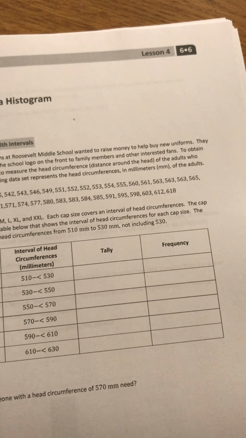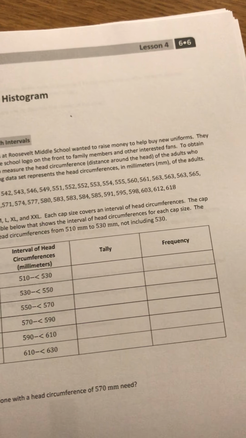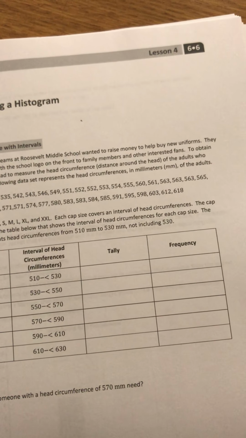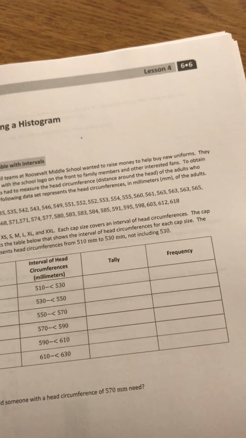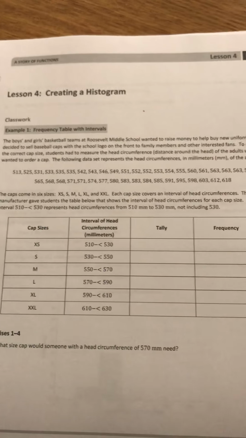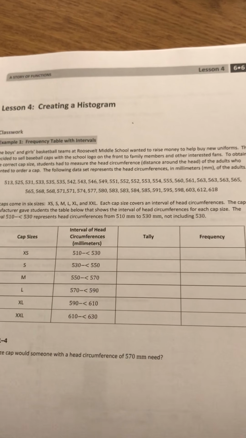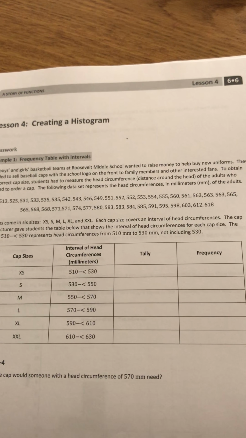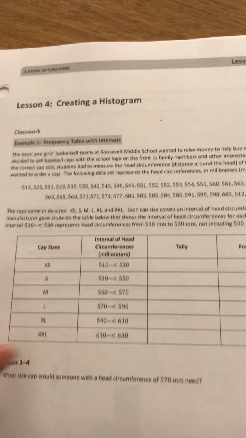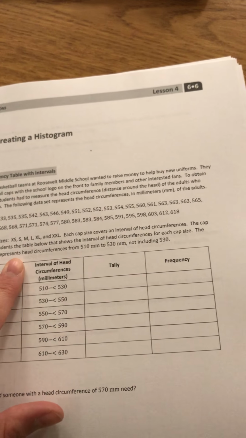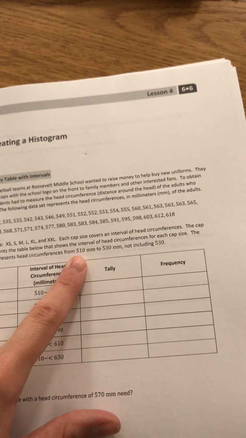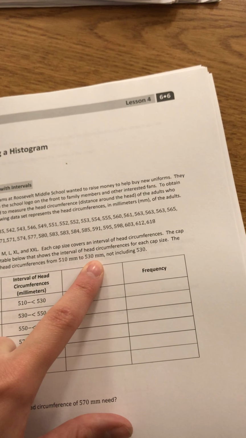The caps come in all different sizes: extra small, small, medium, large, extra large, and extra, extra large. Each cap size covers an interval of head circumferences. The cap manufacturer gave students the table below that shows the interval of head circumferences for each cap size. The interval 510 through less than 530 represents head circumferences from 510 millimeters to 530, but not including 530.